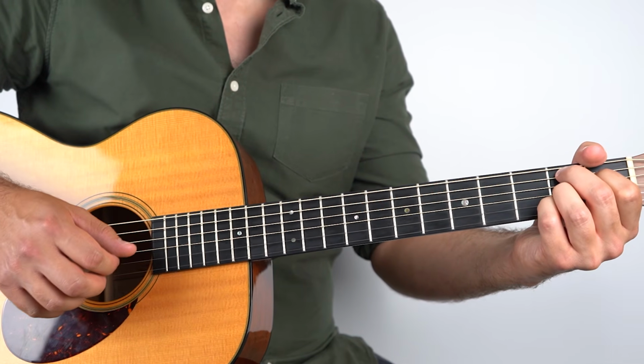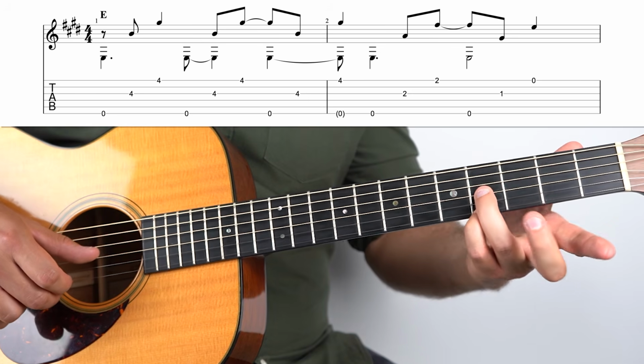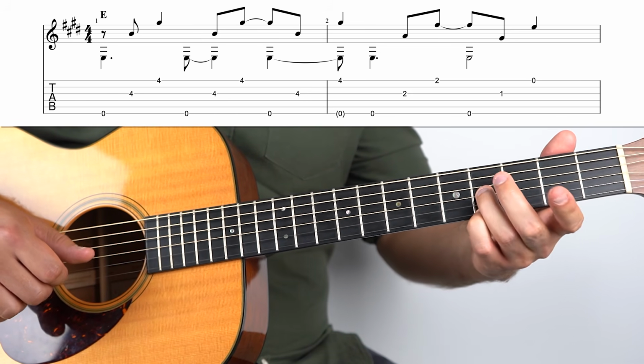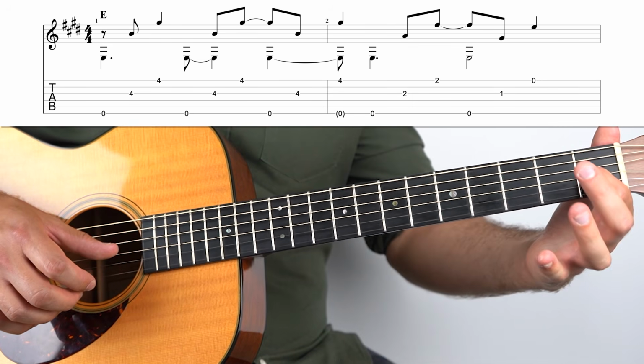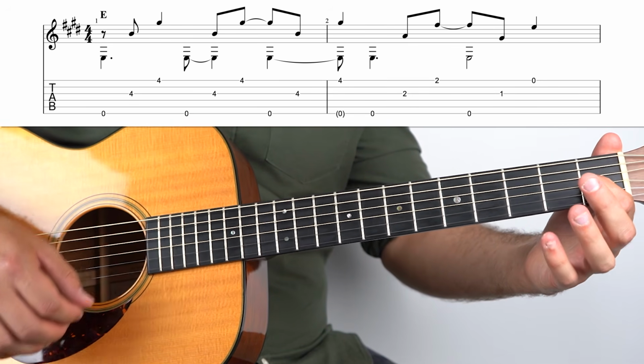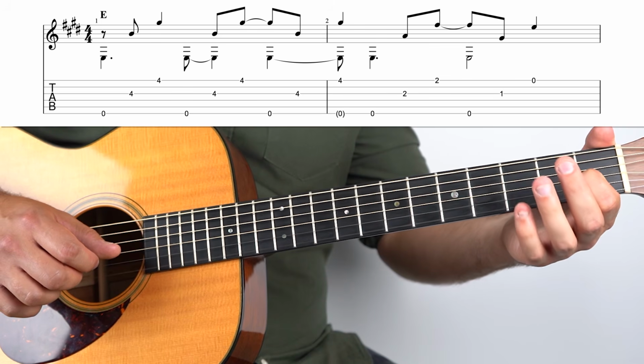That's all I'm thinking. On the E, we're playing the 4th fret on those two strings, and then it goes down to the 2nd fret, and then open and the 1st fret on the 3rd string. So that's what's going on there.